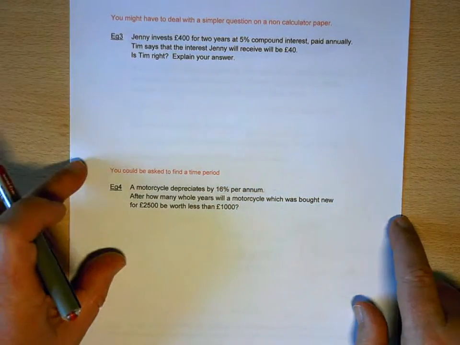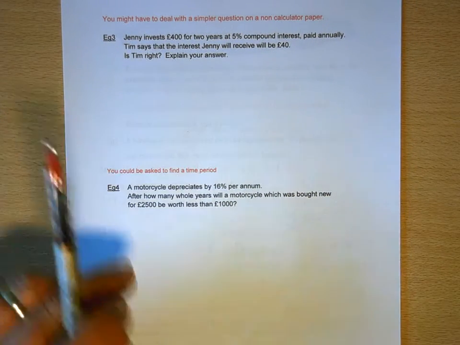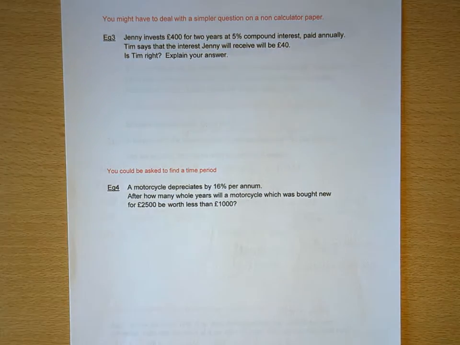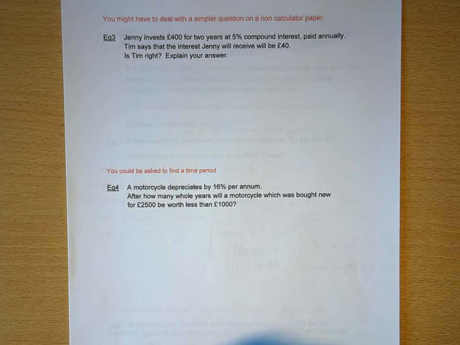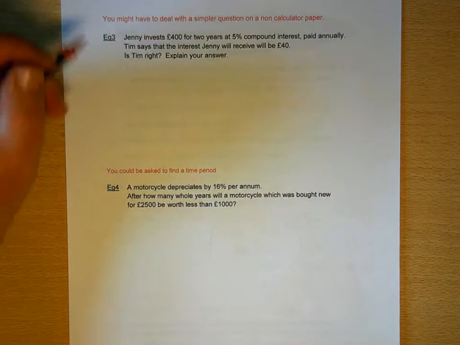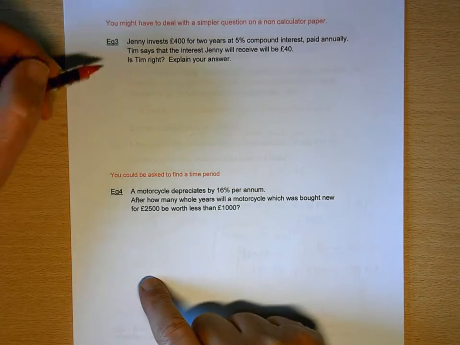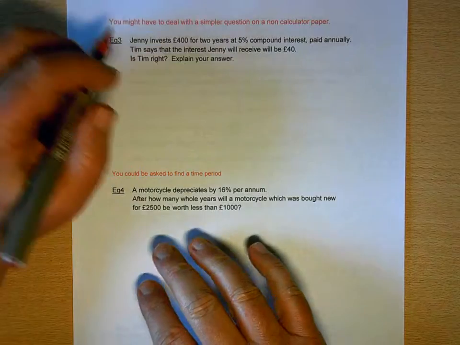Okay, every so often these come up on a non-calculator paper, and when that happens, of course, we're not going to be using raising to the power. So when that happens, it's a slightly different method.